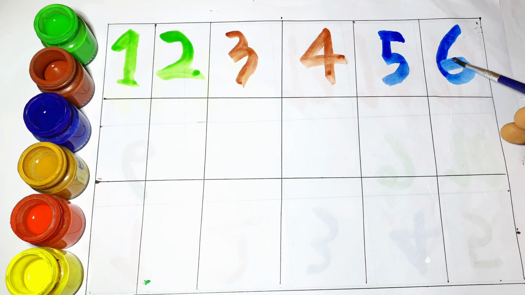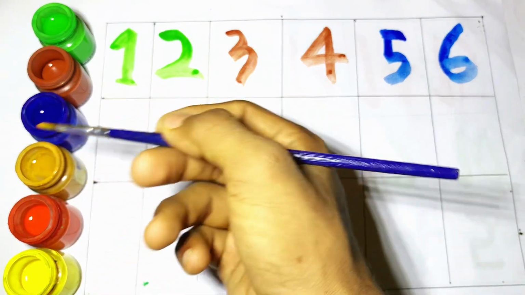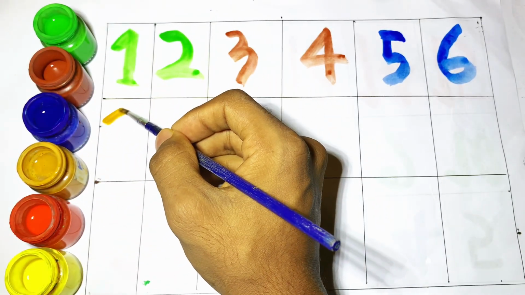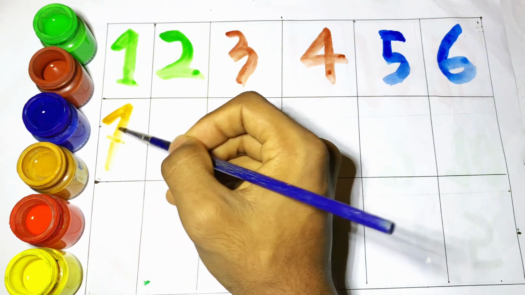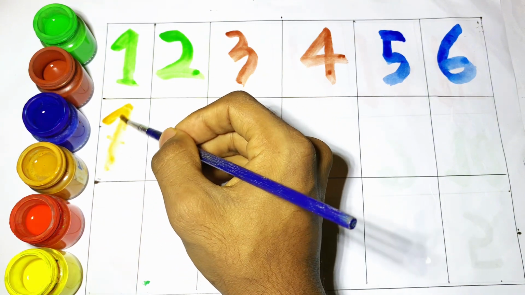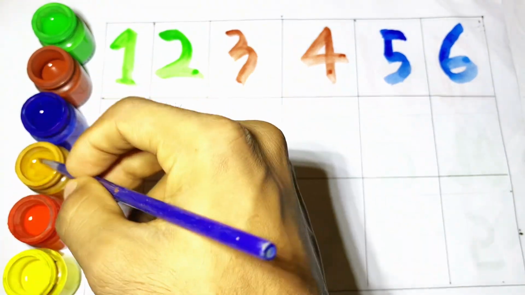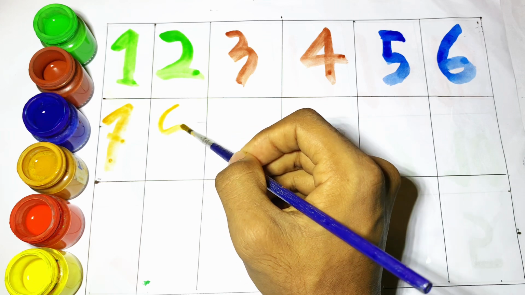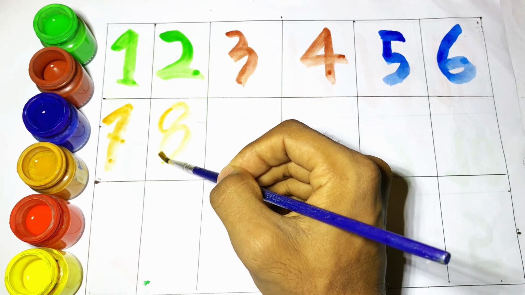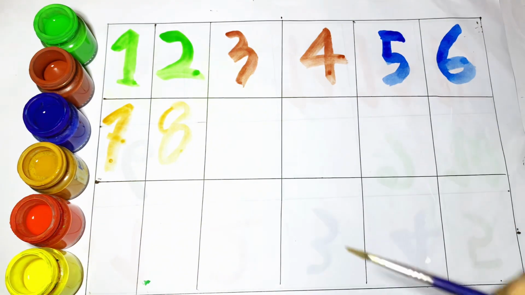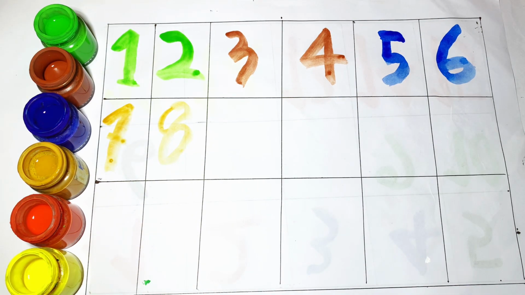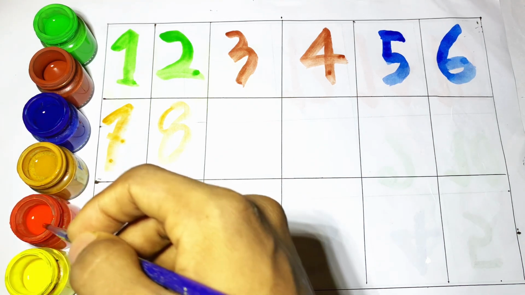The number 6. Six. Kids, write 7. The number 7. And use yellow ochre color. Kids, again use yellow ochre color and draw 8. The number 8. Kids, write 9. The number 9. And use red color.